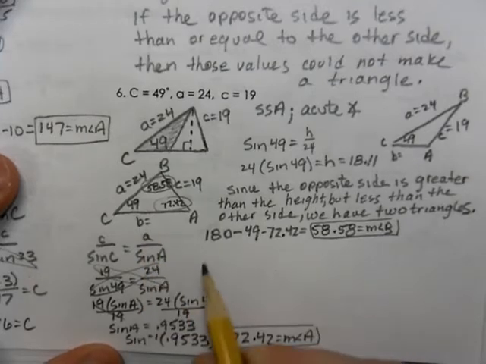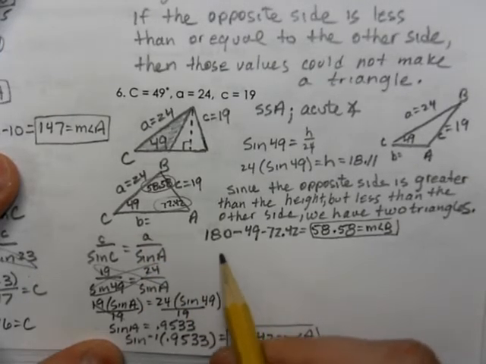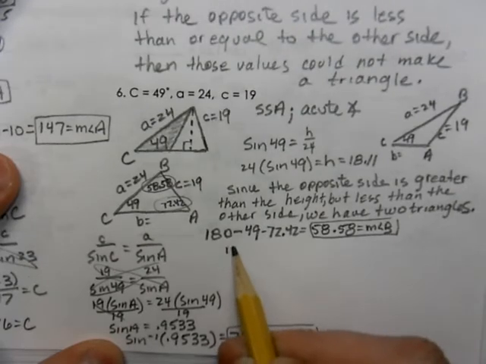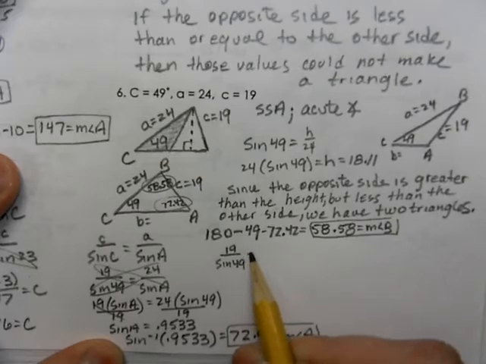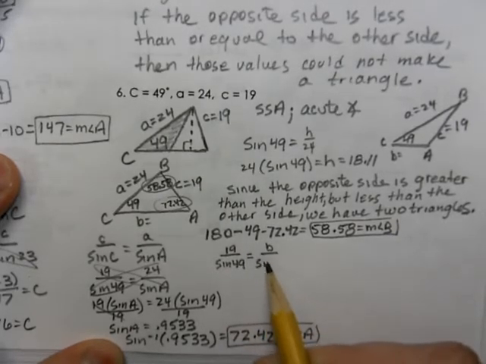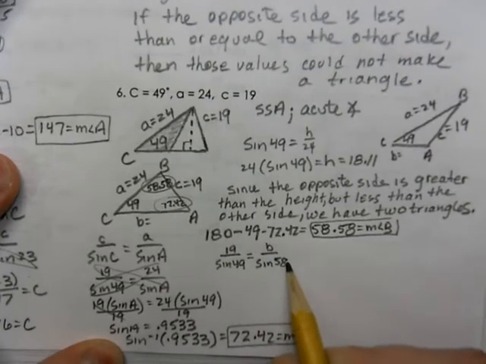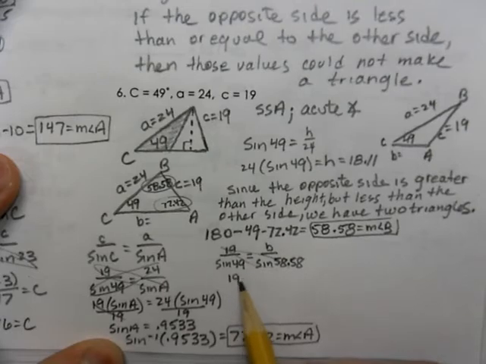And then we have this last side to solve for. So I'm going to shorten it up and just plug in some numbers. 19 over the sine of 49 equals B over the sine of 58. Cross multiply.